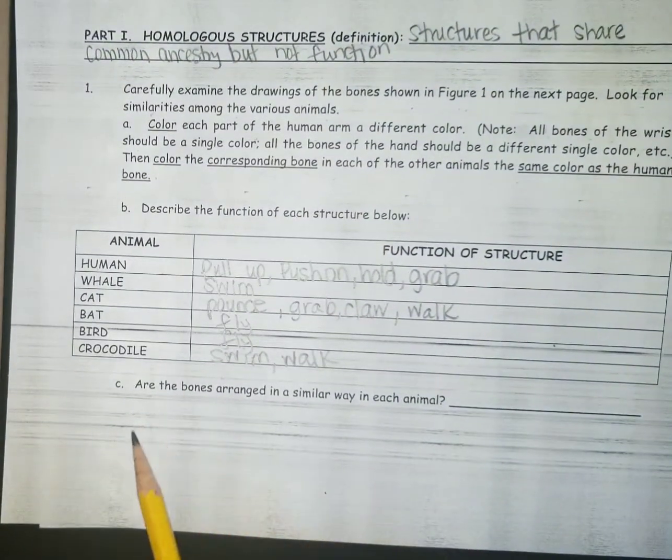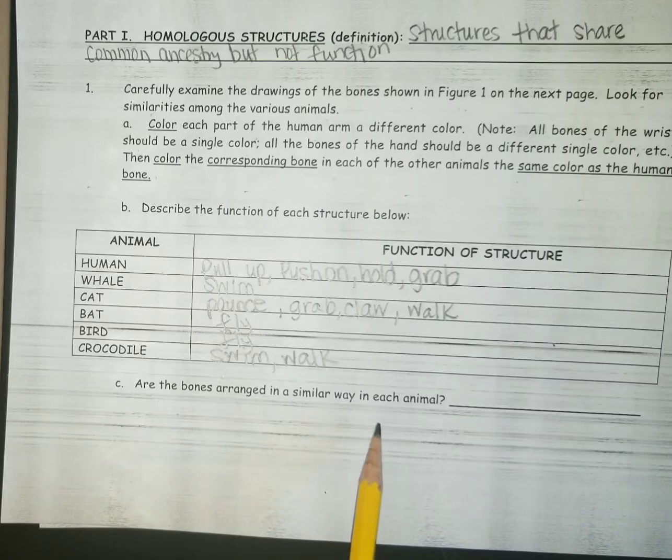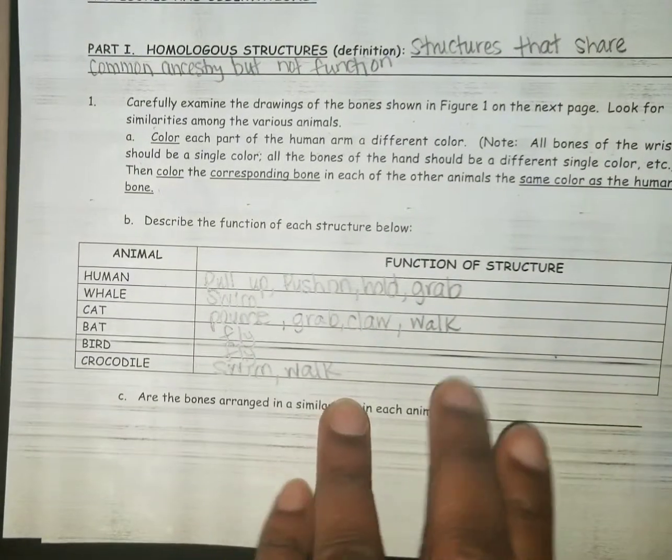Okay, now let's think about this. Are the bones arranged in a similar way in each animal? Let's take a look at the image.